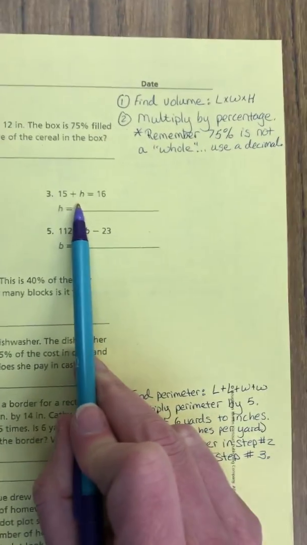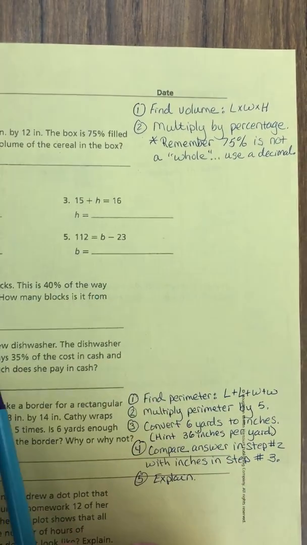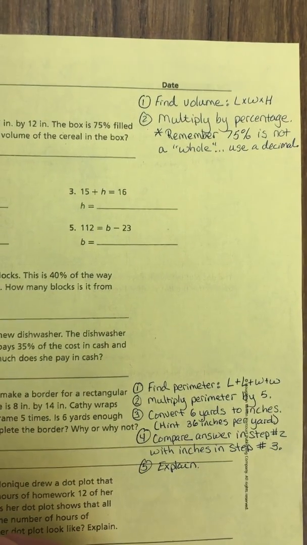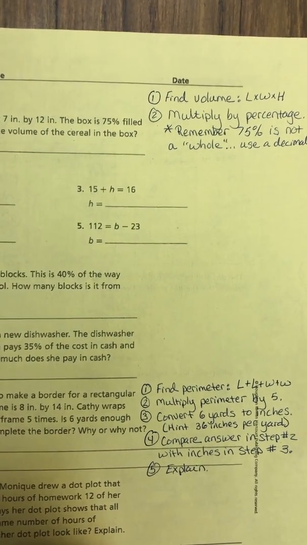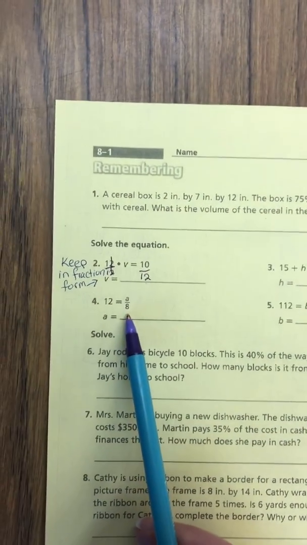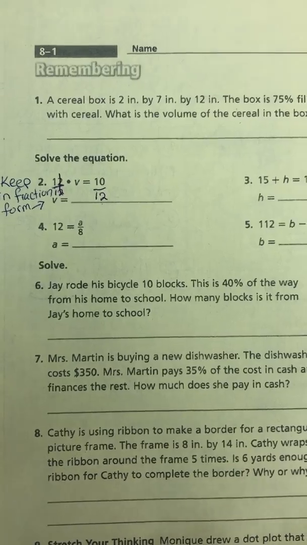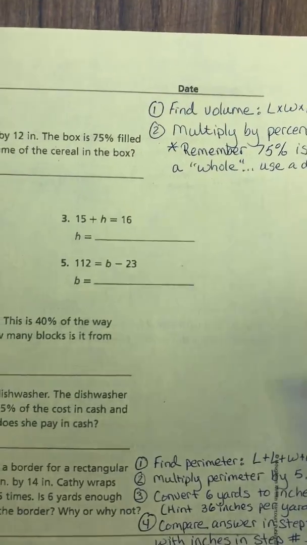On this one, you're going to have to subtract to get that answer. Remember, inverse operations. If it's adding, you need to subtract. Perfect. On this one, it looks like division. What's the inverse of division? Multiplication. Awesome. And this one, you're on your own.